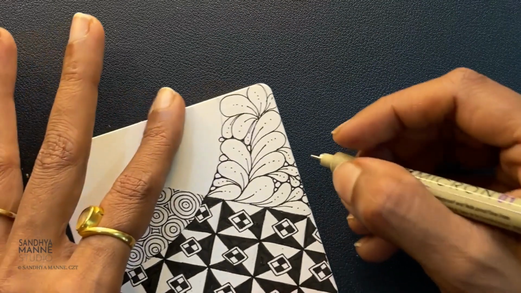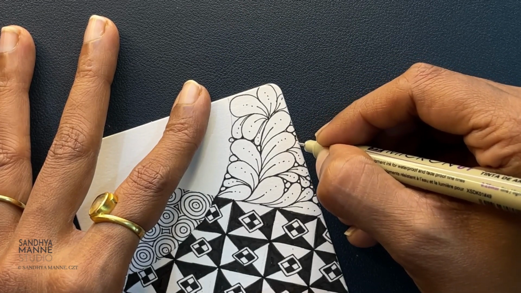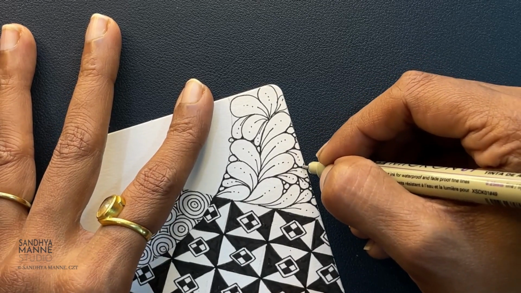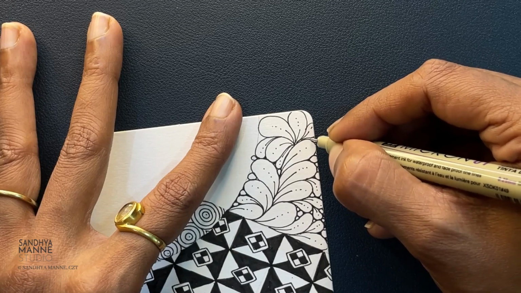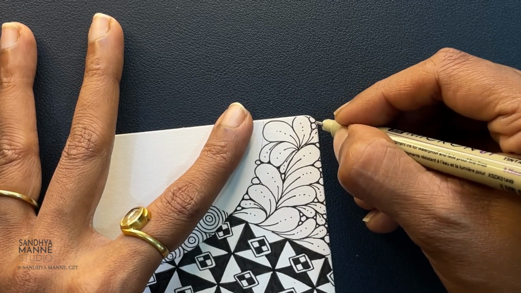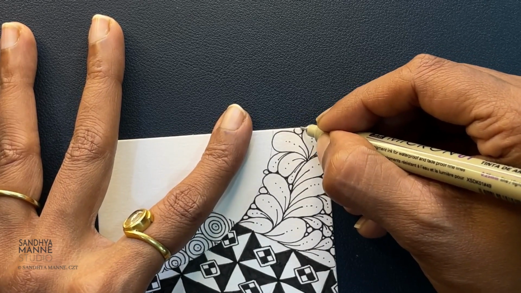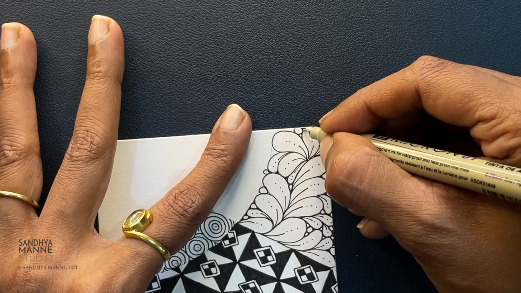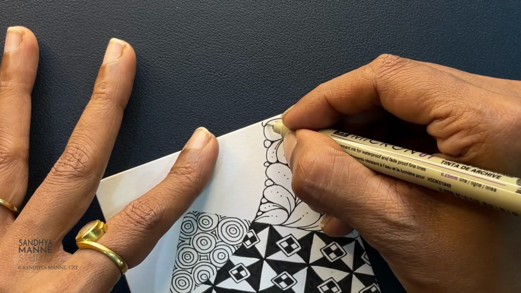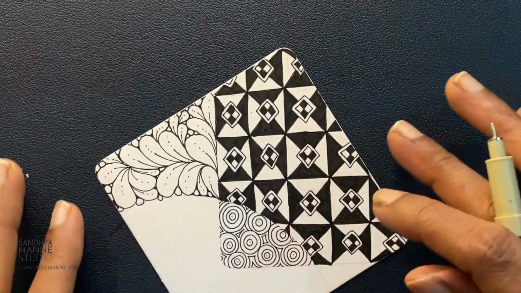Okay, so I'm adding some circles and ripples around the gaps. Okay, so there that is done.